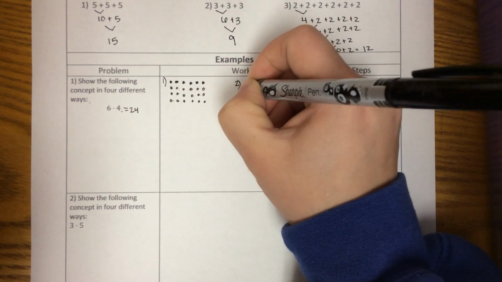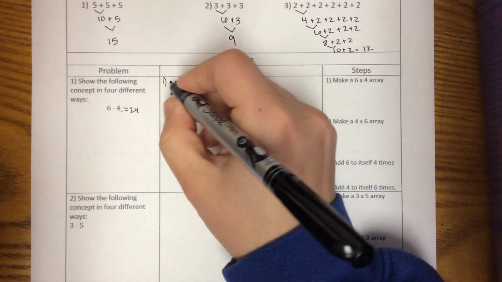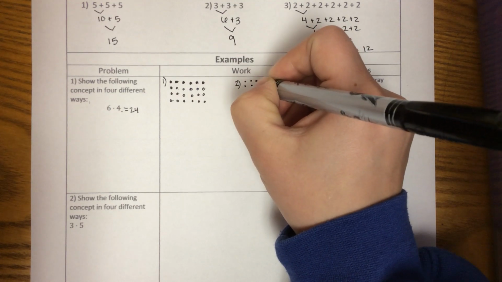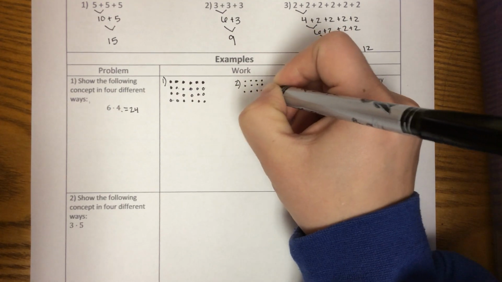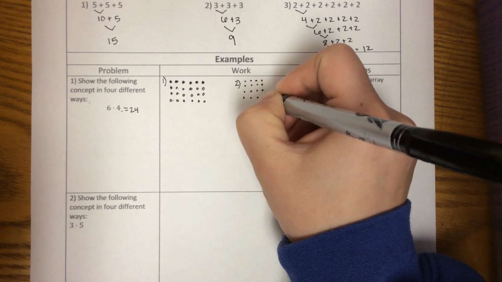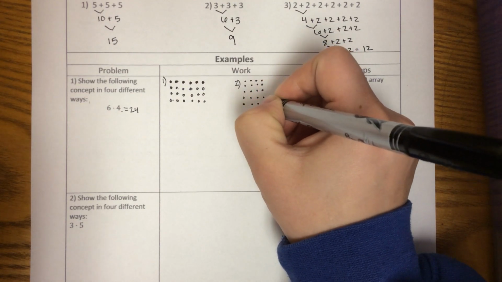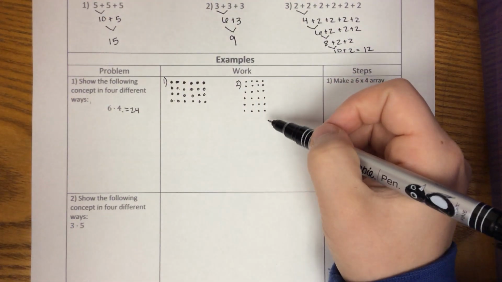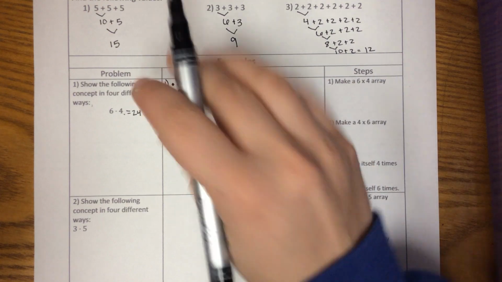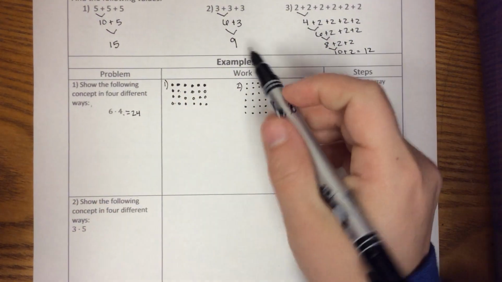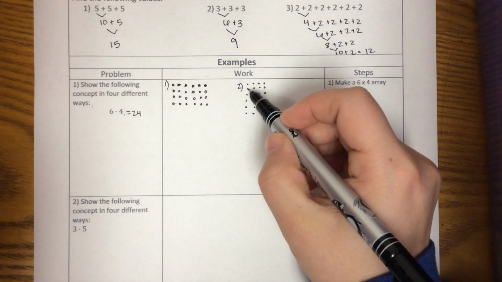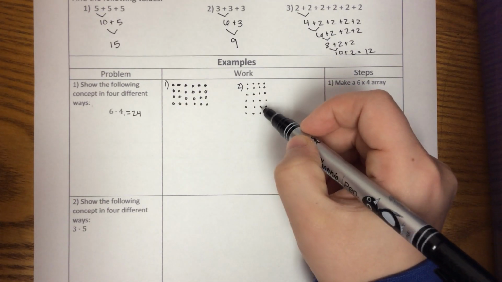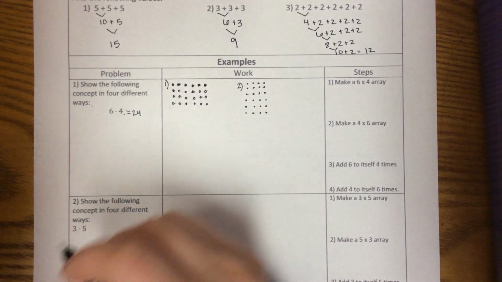Another way of doing that is by making a 4 by 6 array. So instead of making rows of 6, we're going to make rows of 4, and then 6 rows. That's 3, 4 rows, 5 rows, and 6 rows. And again, we should have 24 dots. What we really did here is we took this box and just tipped it, so it should really be the same. 1, 2, 3, up to 24.